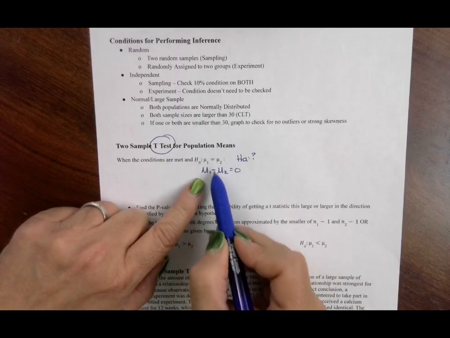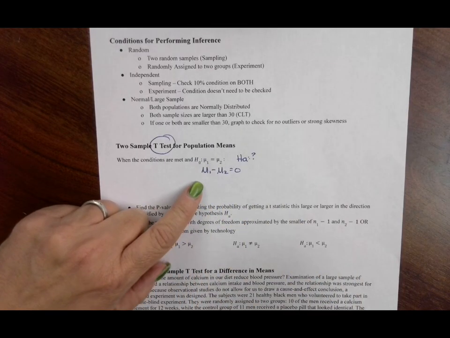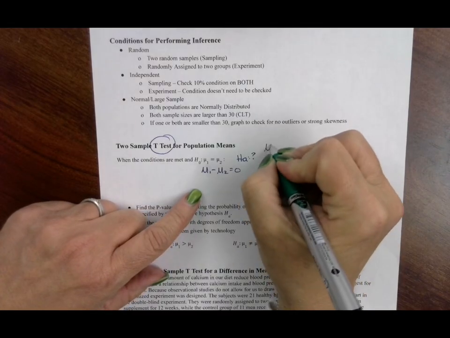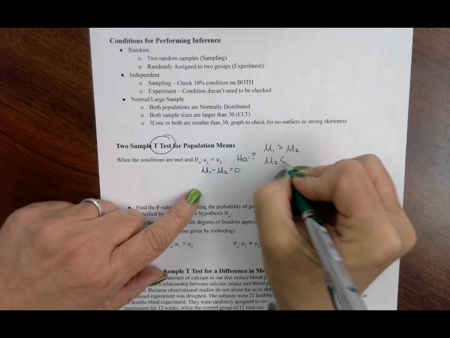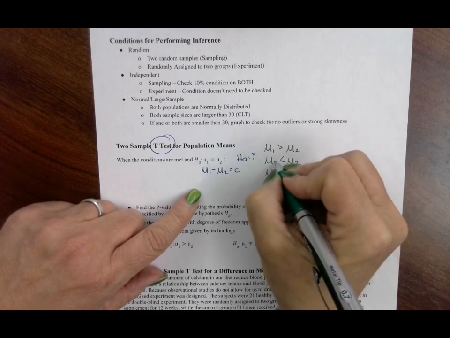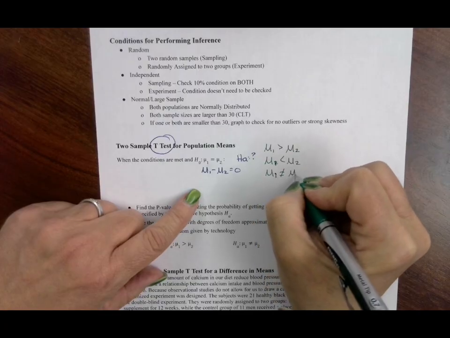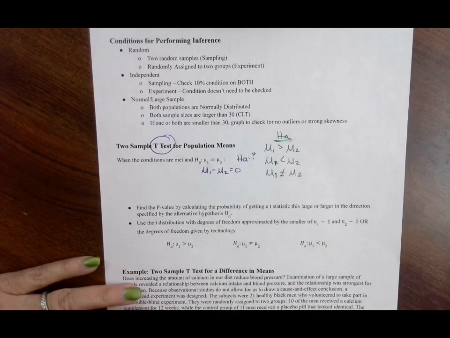So either one of these would be okay for our null hypothesis. When we have our alternative hypothesis, we're going to say either mean 1 is greater than mean 2, or it is going to be less than mean 2, or it's just not going to be equal to mean 2. Okay, so this is what we have for our alternative hypothesis.